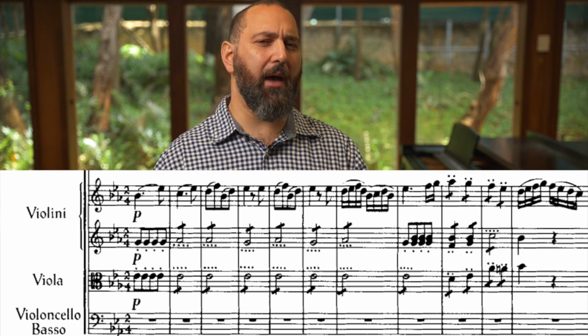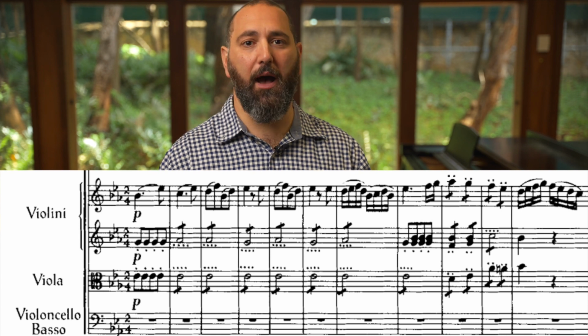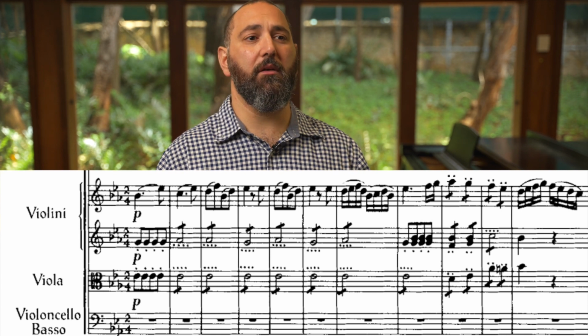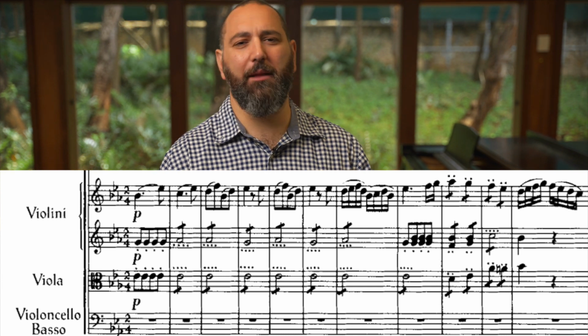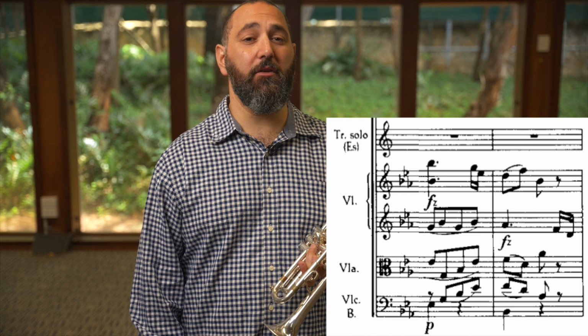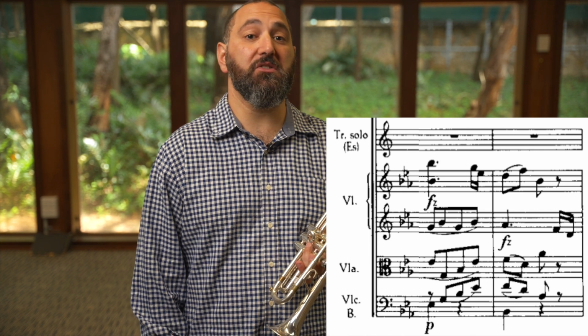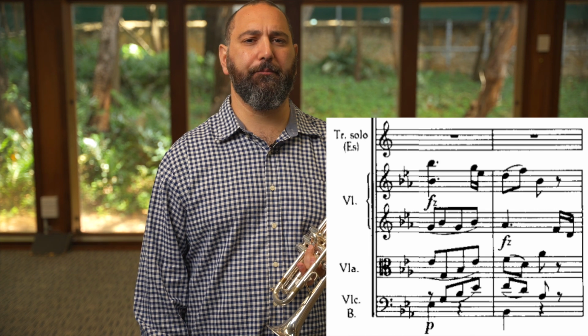Haydn starts off with the main theme played by the orchestra in bar 1. We call this theme Theme A. It's set in E flat major, and it's bright and playful. At bar 27, we hear a snippet of Theme B, which is also in E flat major here.